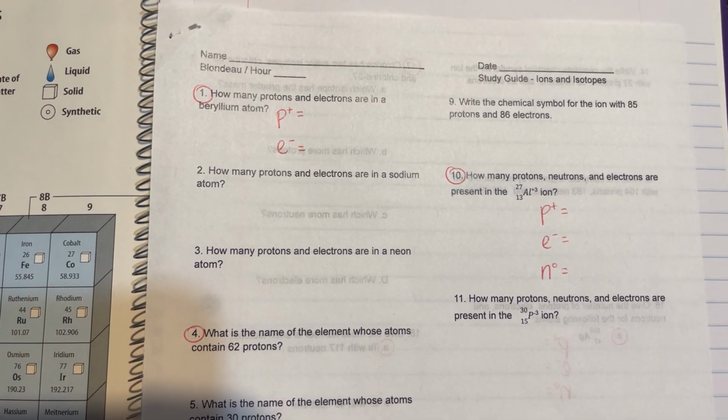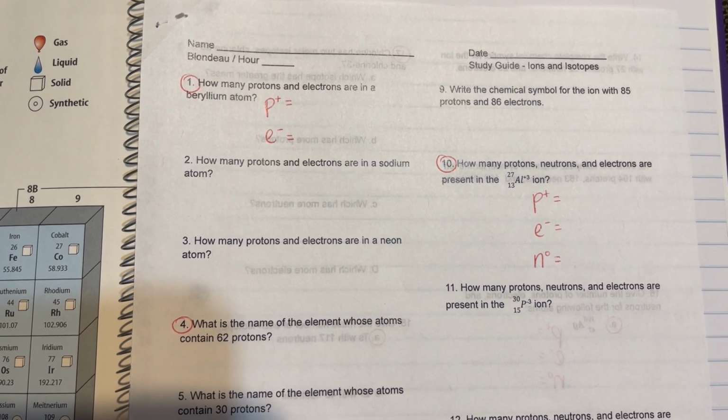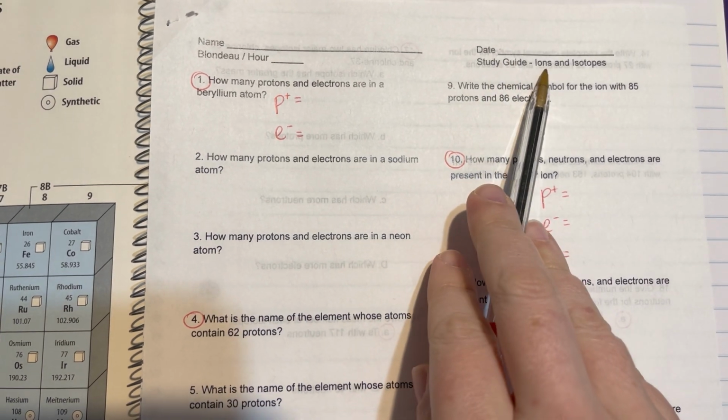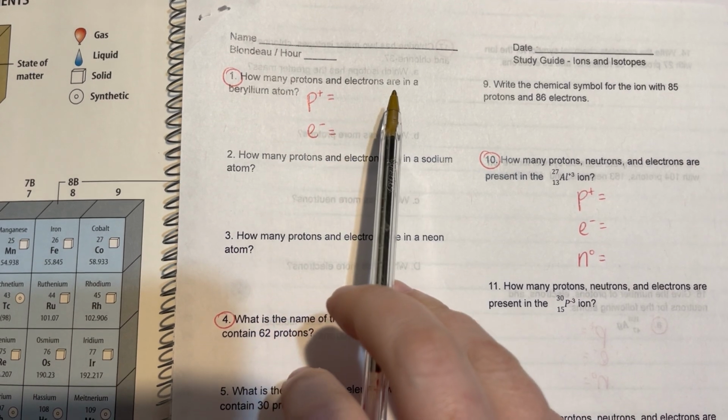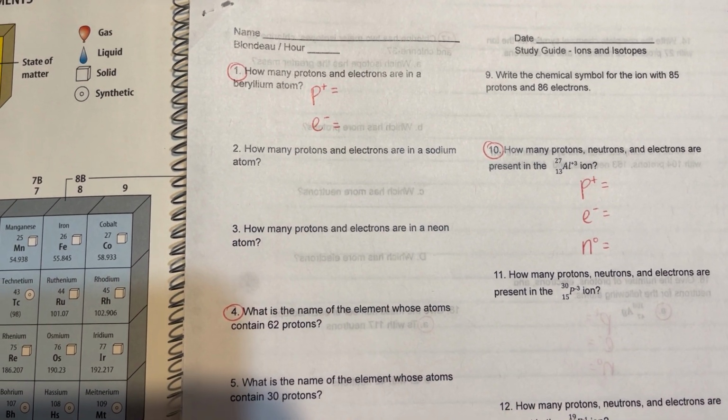Hey y'all, in this video I'm going to go over one of every type of problem from the study guide on ions and isotopes. Number 1 says how many protons and electrons are in a beryllium atom.